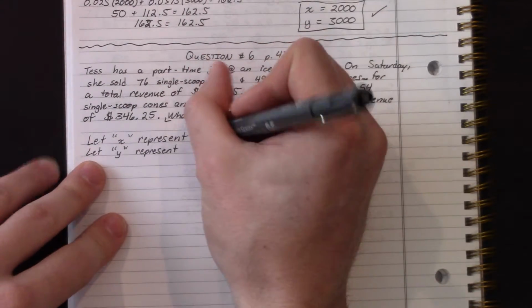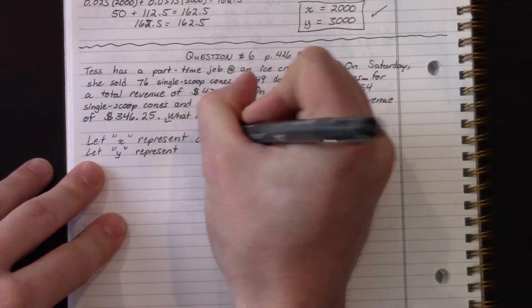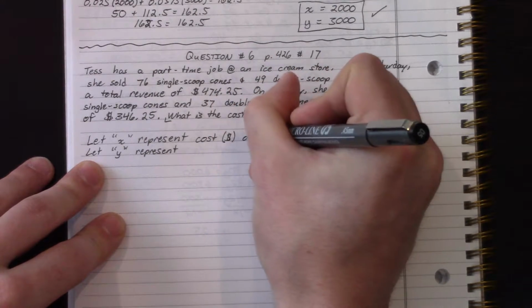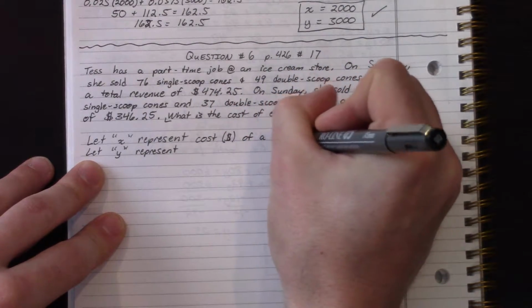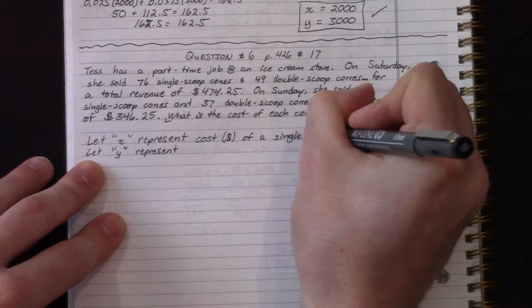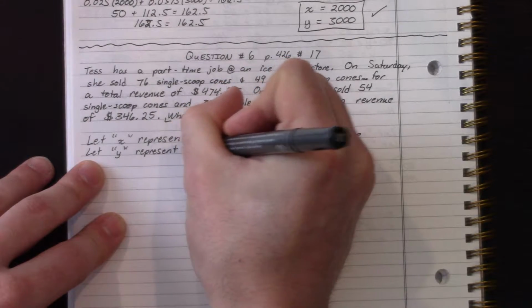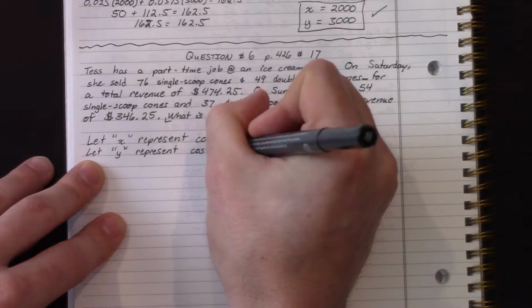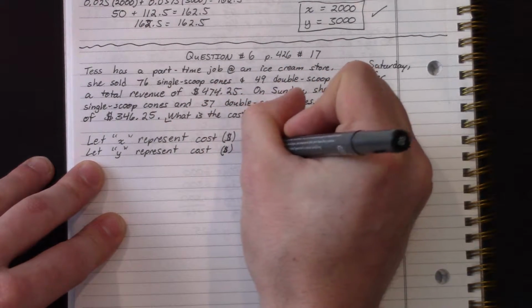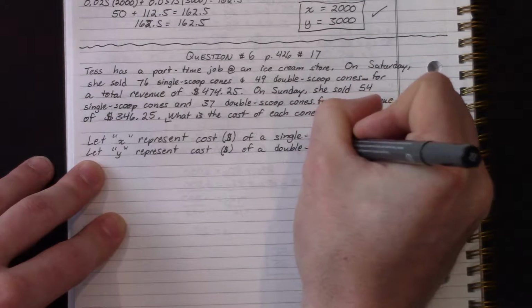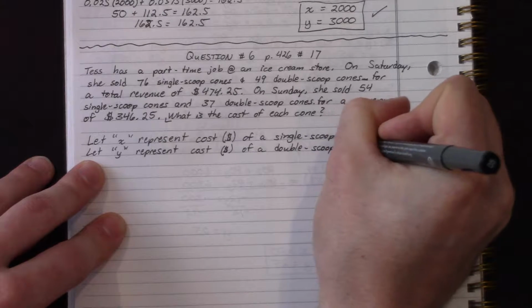So let X represent the cost, in dollars, of a single scoop cone. Let Y represent the cost in dollars of a double scoop cone.